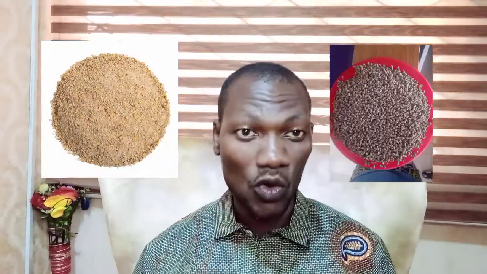But if you are feeding your birds with this type of feed, rest assured that their growth rate, the energy conserved, the feed is not well balanced. These birds now go into the environment to scavenge for some micronutrients and everything. But if you want to use commercial feed, you have two options: either to present this food to them as mash or as pellet.